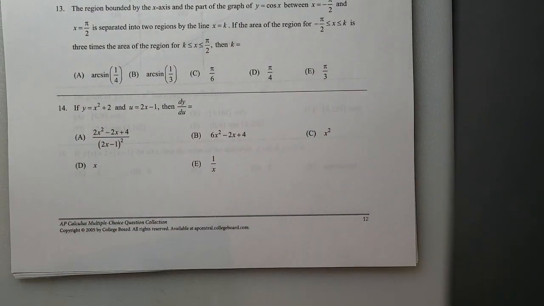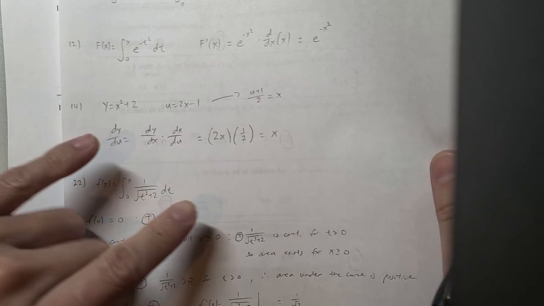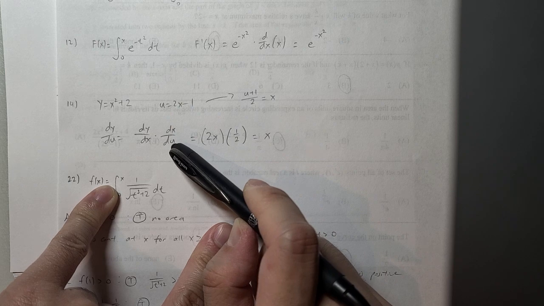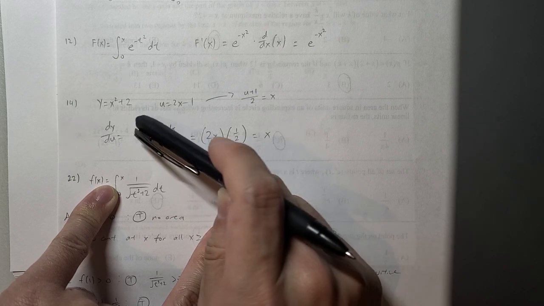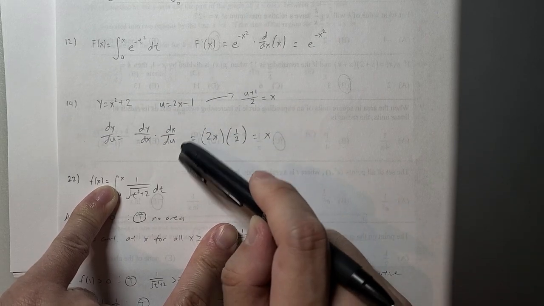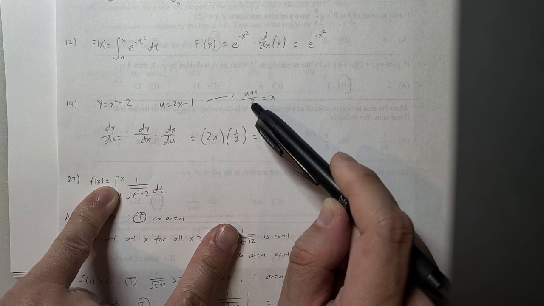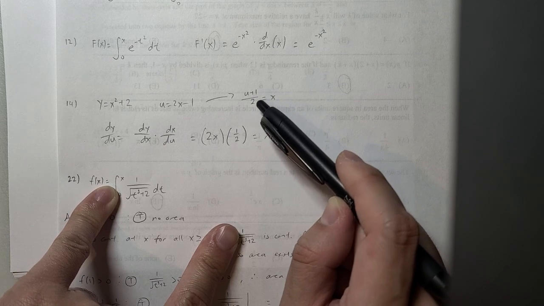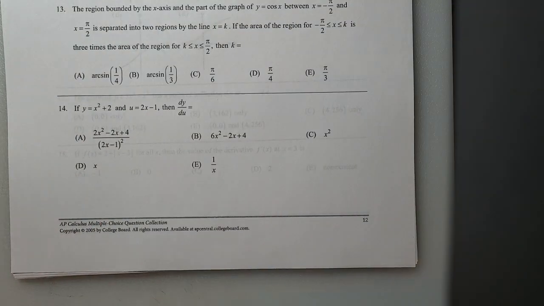This one, I believe I did it. Yes, it's a simple chain rule. dy/du. If we're given these, so I wrote it again here. dy/du by the chain rule is dy/dx times dx/du. Remember you can kind of cancel this dx and this dx, so you get dy/du again. What's dy/dx? That's just 2x. What's dx/du? This is u in terms of x, so let's solve for x. That'll just be (u plus 1) over 2 is equal to x. So we differentiate this with respect to u. That is just half. So the answer is just x.